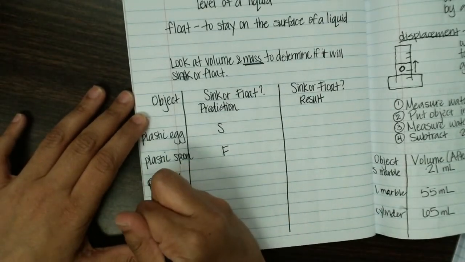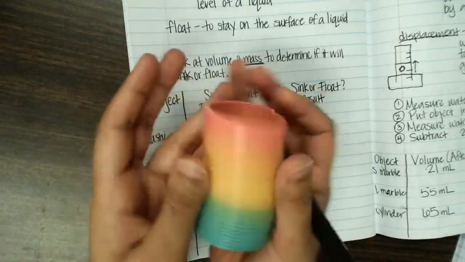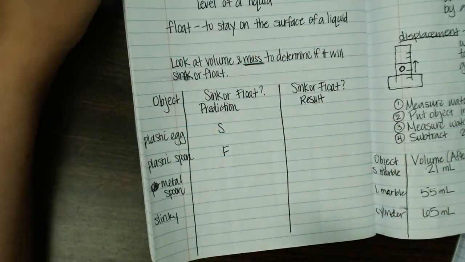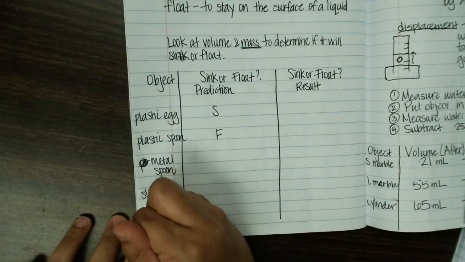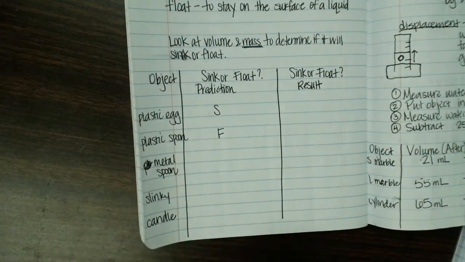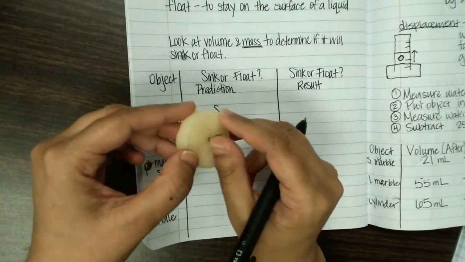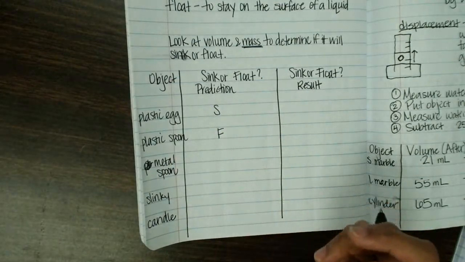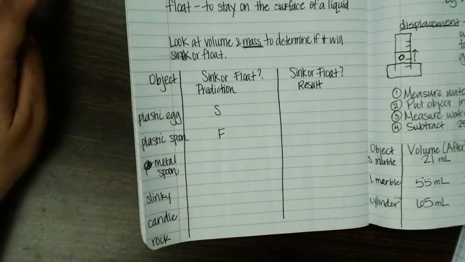Next is a slinky. This is my friend. Predict. Candle. And when I say candle, this is all there is. Okay. And then a rock. Okay.